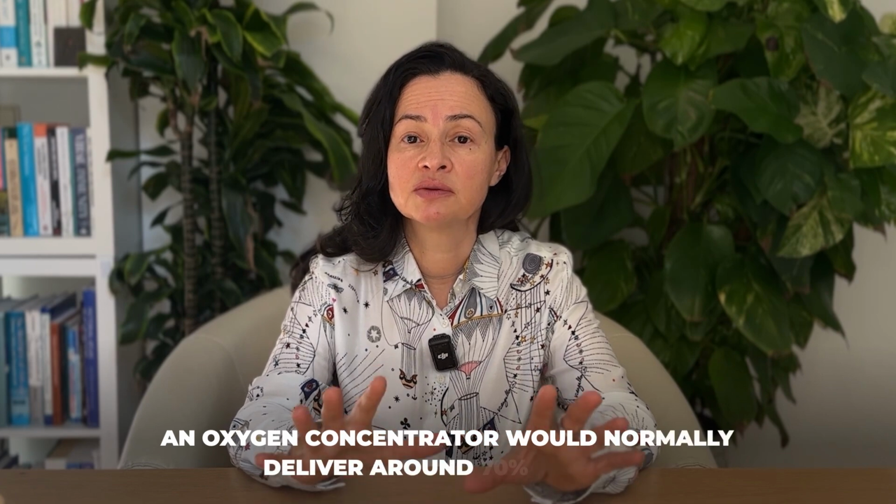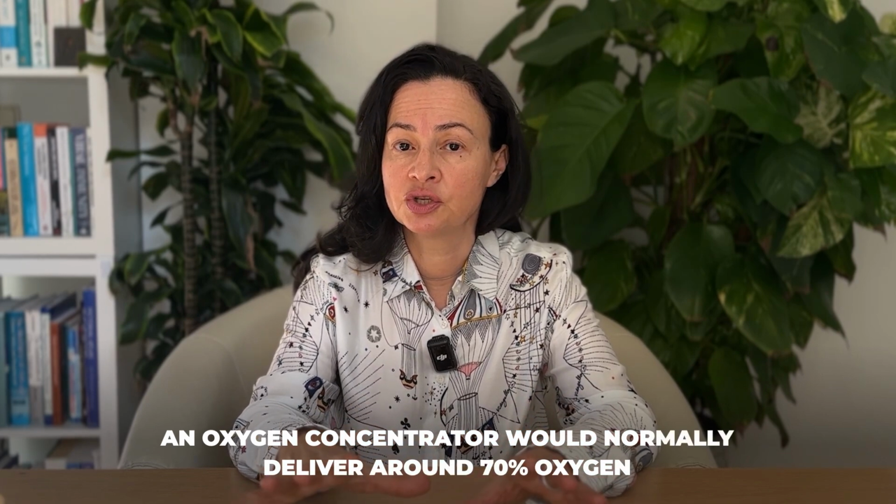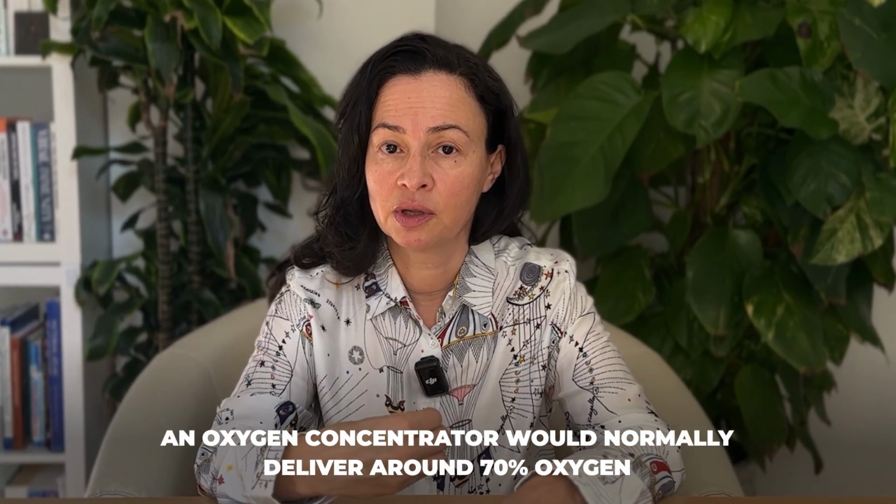Or we can connect an oxygen concentrator to the chamber, and that oxygen concentrator would normally deliver around 70% oxygen through the mask or nasal cannula. Or we can use a hood, which ensures almost 100% oxygen delivery. Some chambers can be pressurized with oxygen, so of course in that situation it's 100% oxygen that this person is breathing inside a hyperbaric chamber that is being pressurized with 100% oxygen.